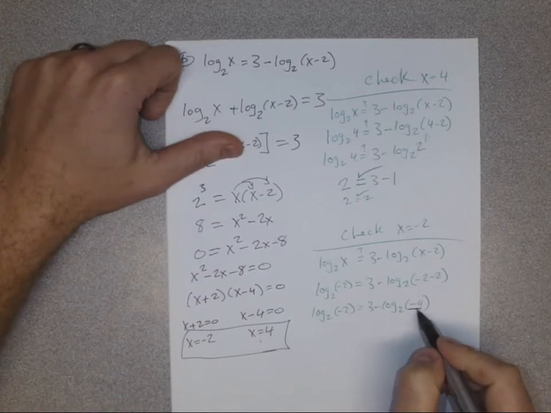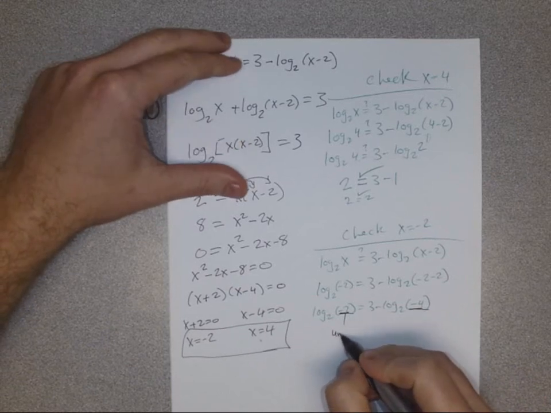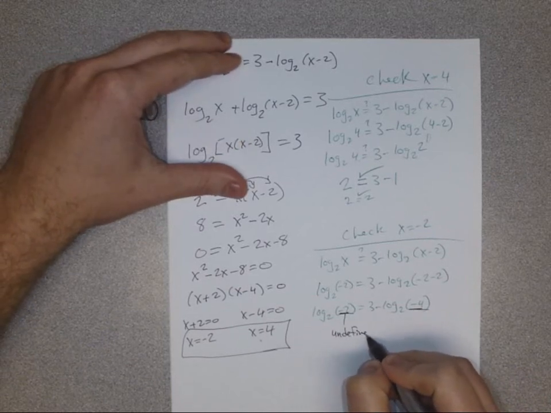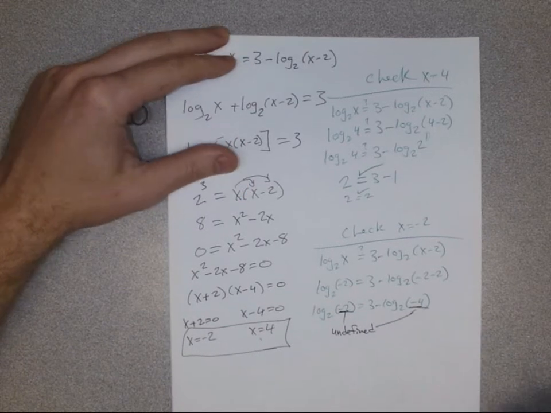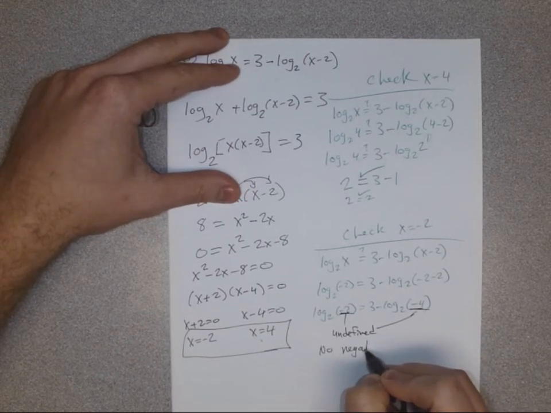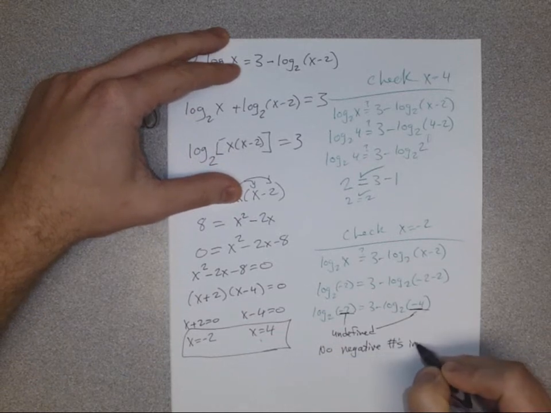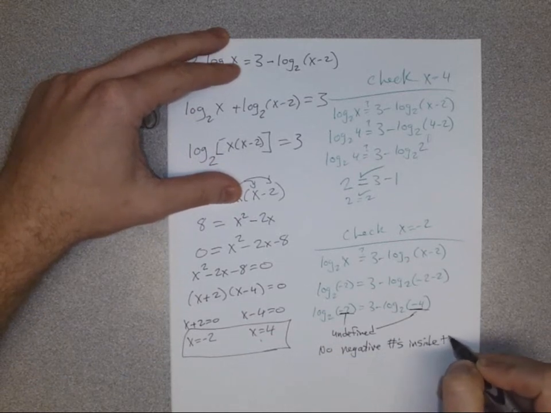We haven't dealt with a negative in here. That's because these are undefined. Undefined. We cannot have a negative number inside. No negative numbers inside the log function.